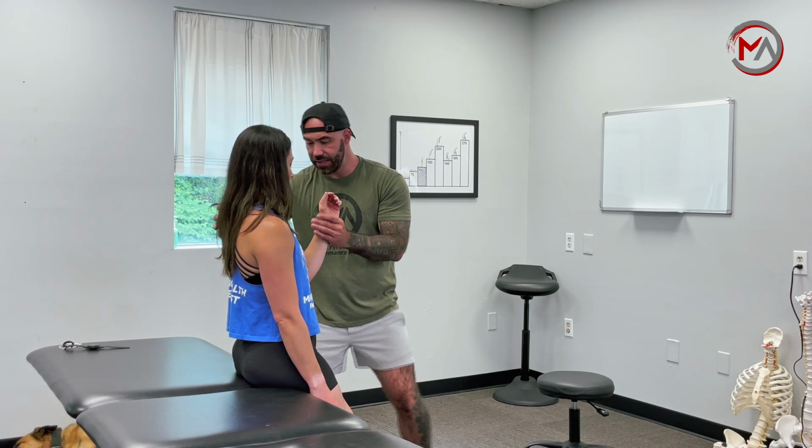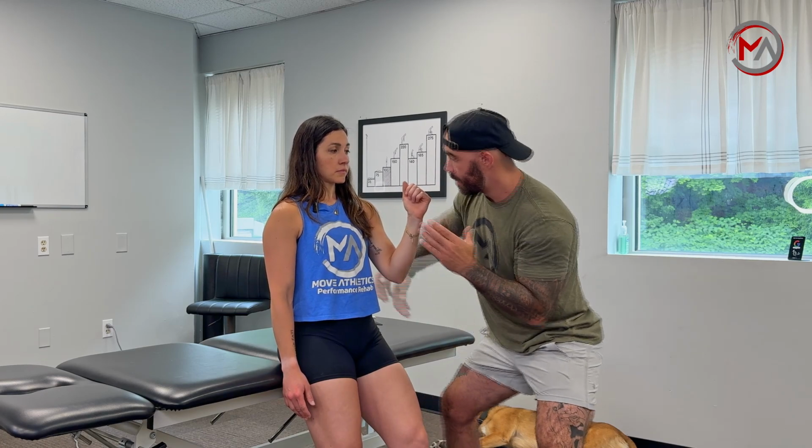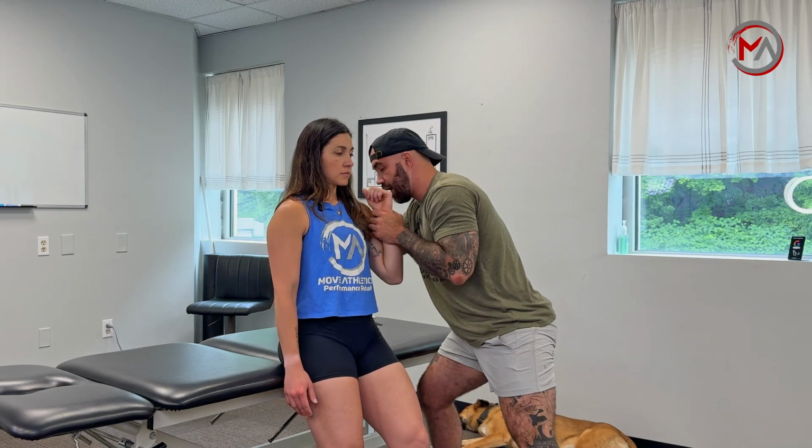Not exactly 90 degrees, but maybe a little bit less there. And we're going to have her go ahead and push down into my hand, but I'm not going to fight her with my arm. I'm going to get my legs squared away off to the side, bend my knee and my hip, and I'm going to use my leg drive to break her here while I stabilize with this.